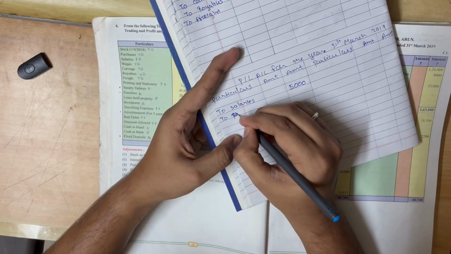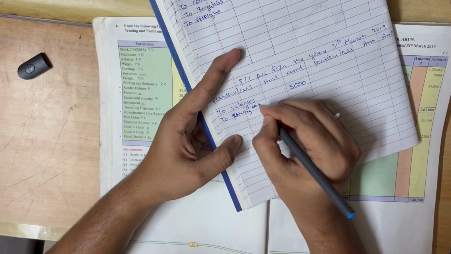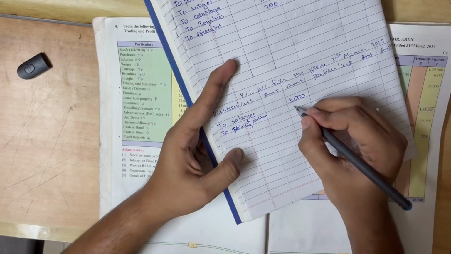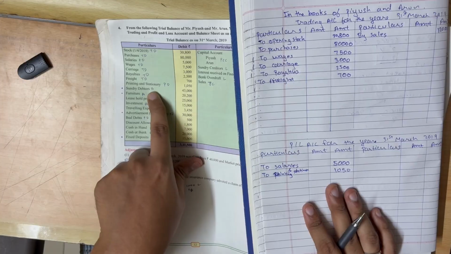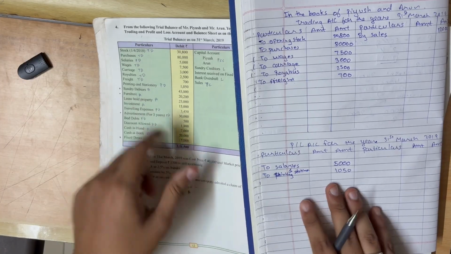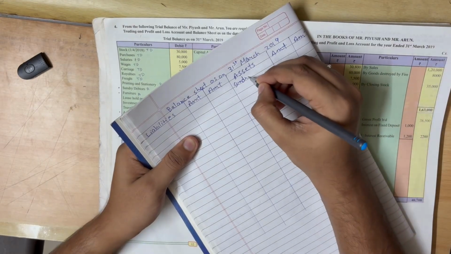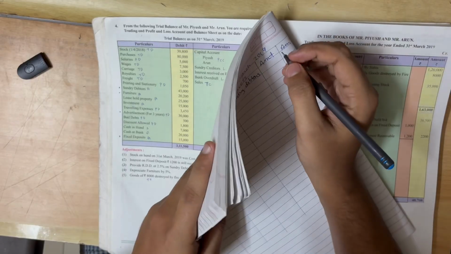Next, printing and stationery, which will come under this. Printing and stationery, no adjustments, so it will come 1050. Sundry debtors. Debtors come on the asset side. There is an adjustment, so let's solve it. Asset side, sundry debtors, which is 43,000.